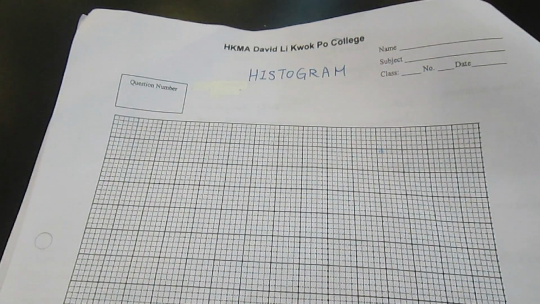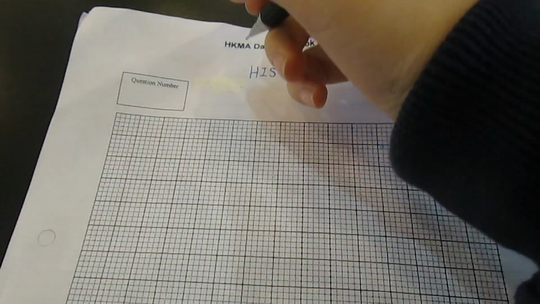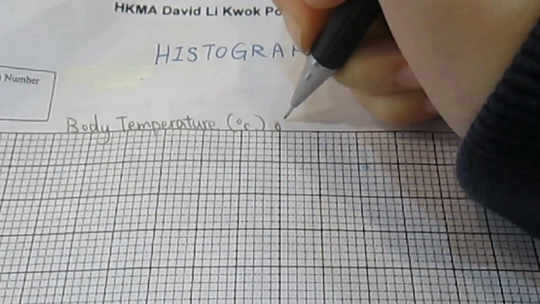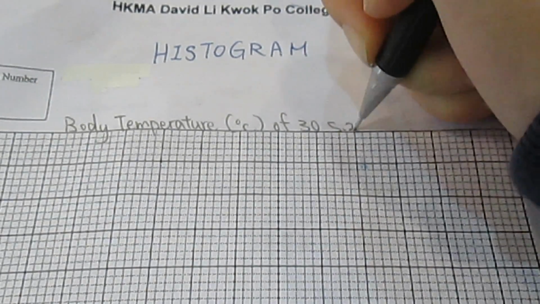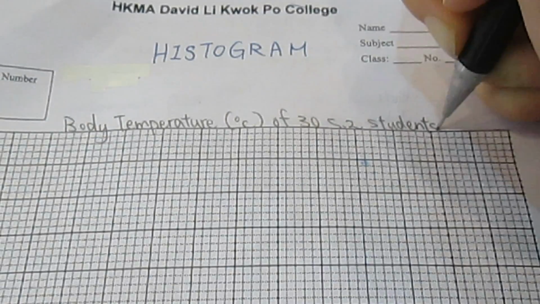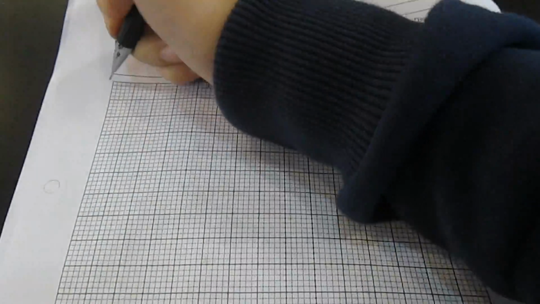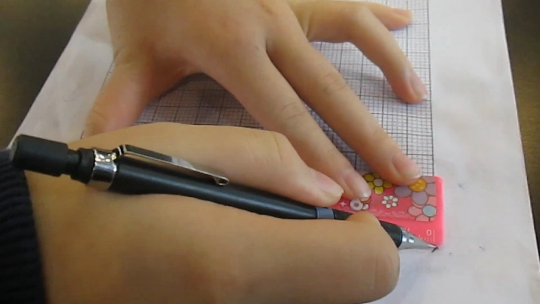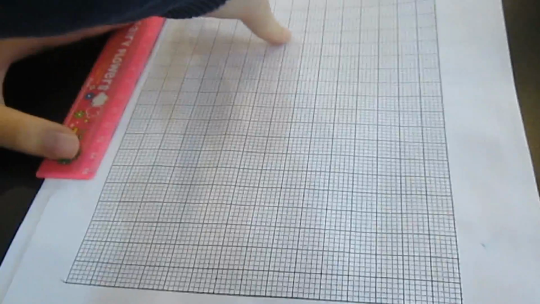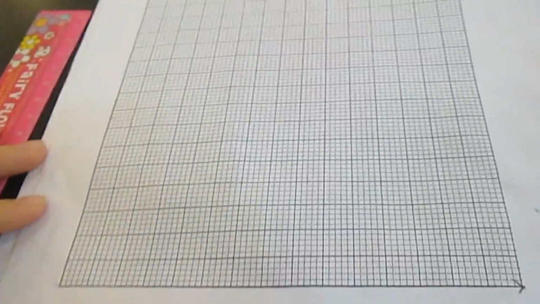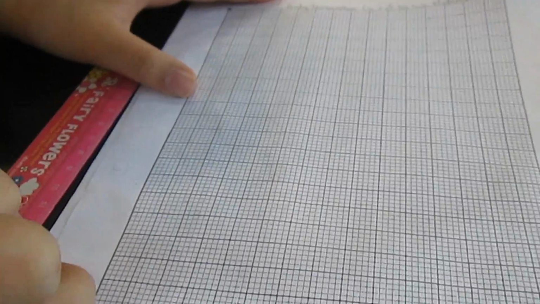So now we're going to teach you how to make a histogram. To make a histogram, you have to follow these steps. First, you have to write a title, which in this case is Body Temperature of 30 S2 students. Then you have to draw 2 arrows, one on the vertical axis and one on the horizontal axis. For the vertical axis, label this axis frequency, and on every 5 small squares, or 1 big square, you can write the number 1, and so on and so forth all the way until 13, which is the highest frequency for the body temperatures.